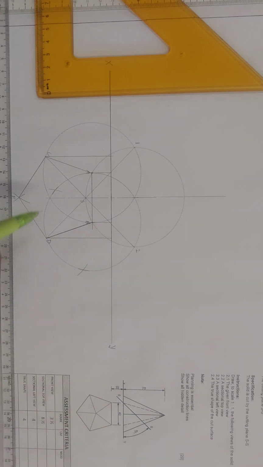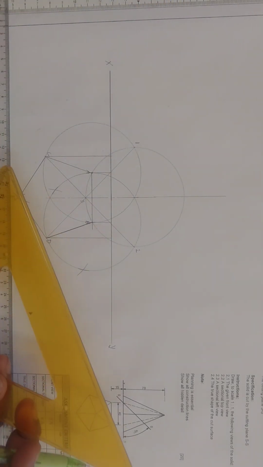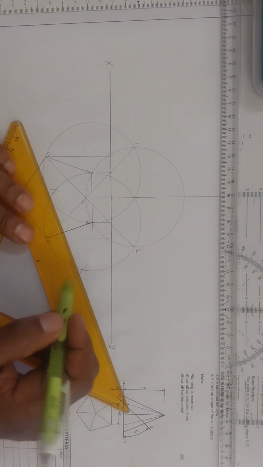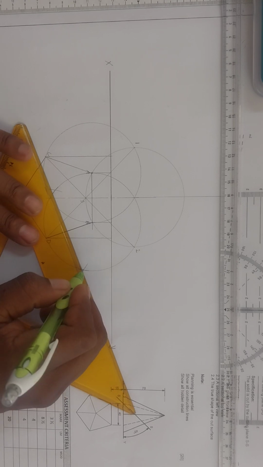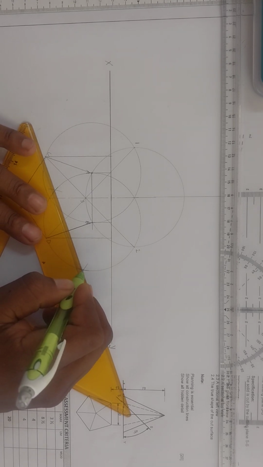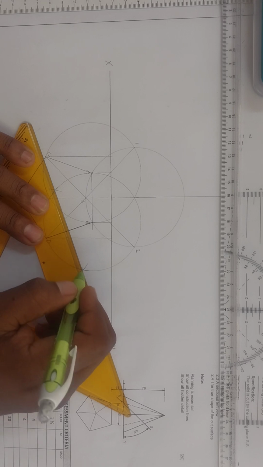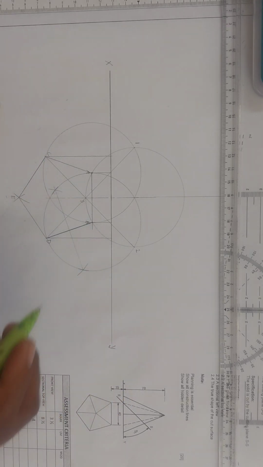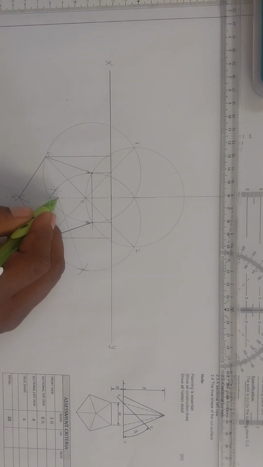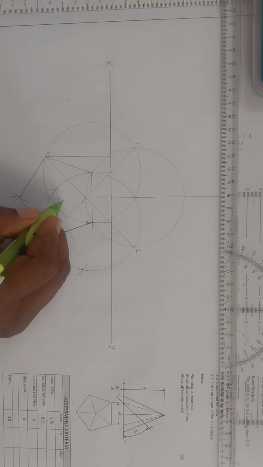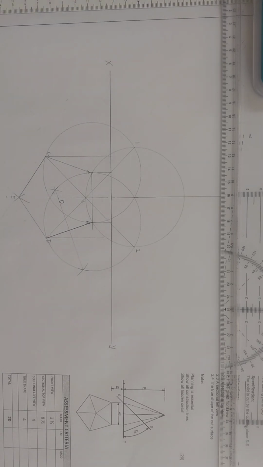And from there, join these two arcs together with light construction lines. So right here, this point here, it's gonna give you point O, which is gonna be your apex.